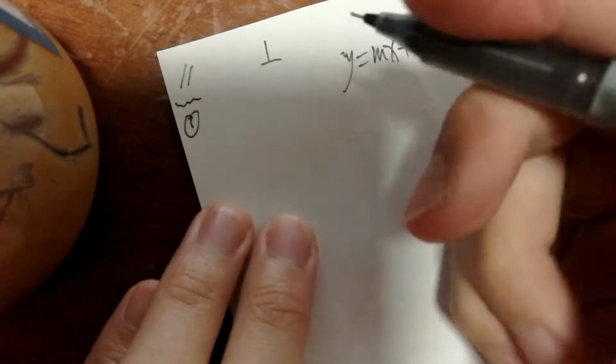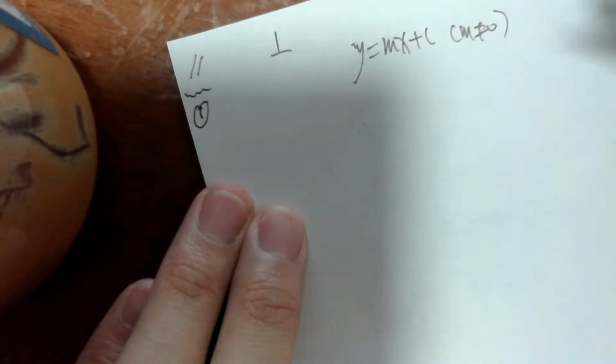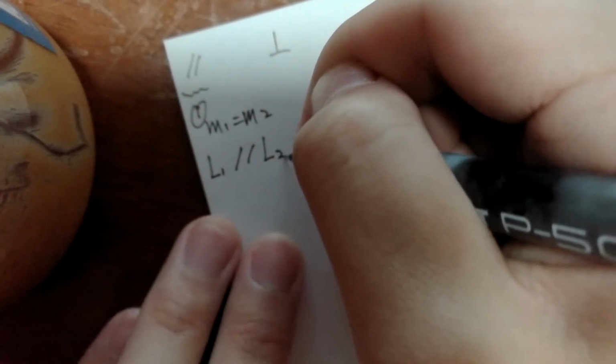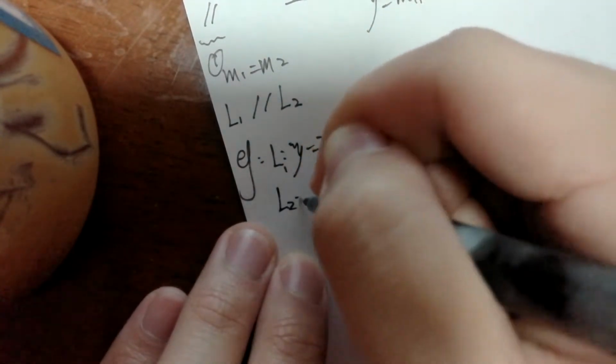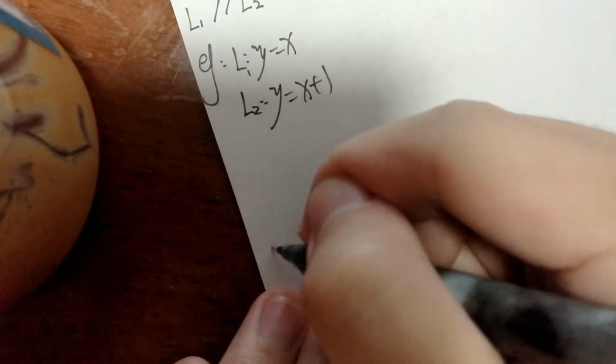Then you got here, for example, I will just tell you the result first. If m1 = m2, then the two lines will be parallel, or you say L1 is parallel to L2. For example, if L1 is y = x and L2 is y = x + 1, you can try to draw the graph.